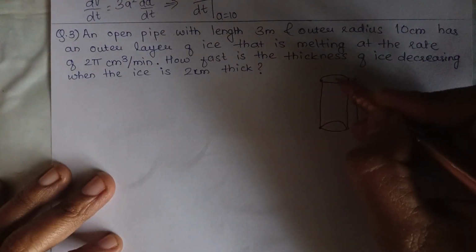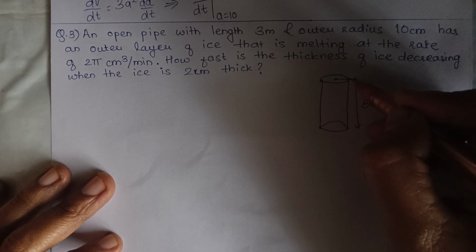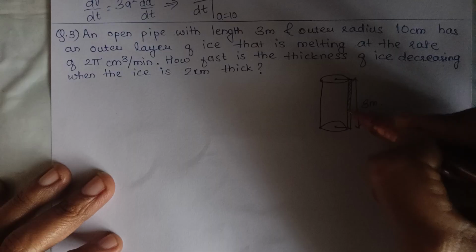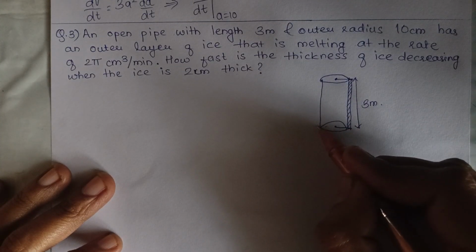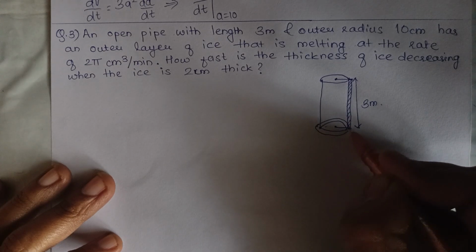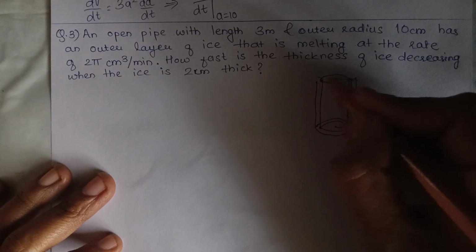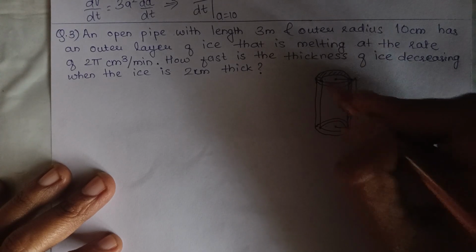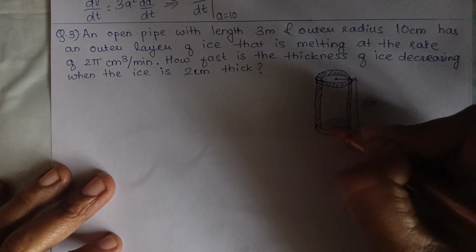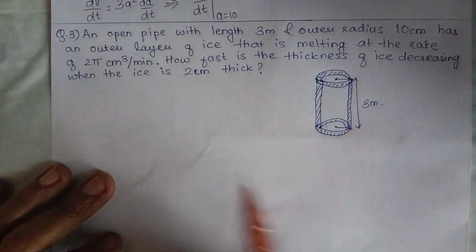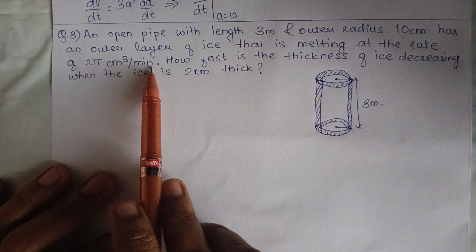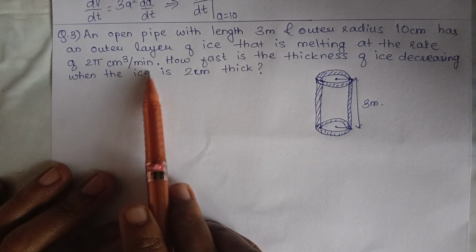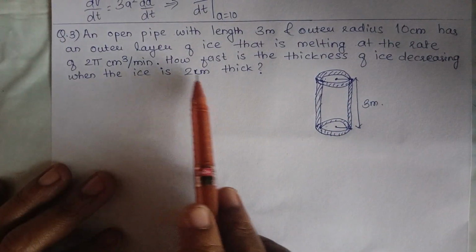Now what is happening here? This is our pipe, and we have a thickness of ice. So this becomes one more cylinder outside of the pipe, like this. The volume of ice is melting at the rate of 2 pi centimeter cube per minute. How fast is the thickness of ice decreasing when the ice is 2 centimeter thick?